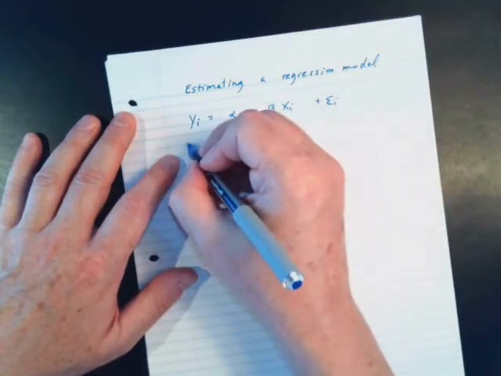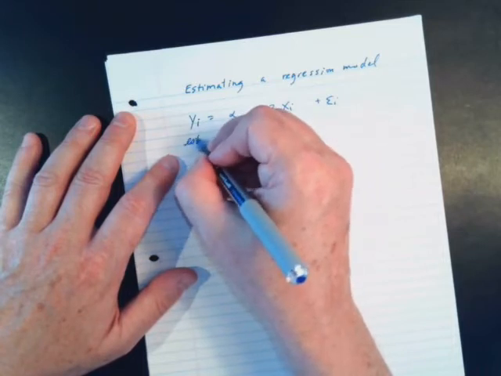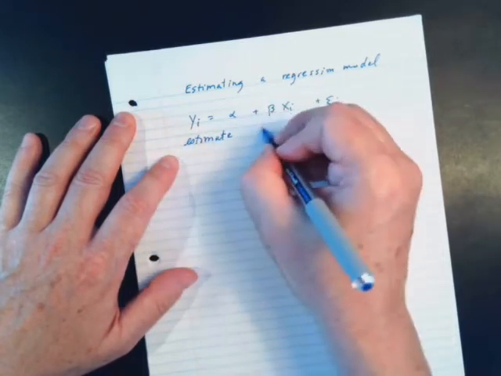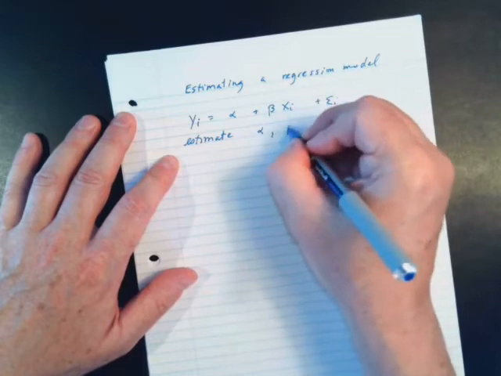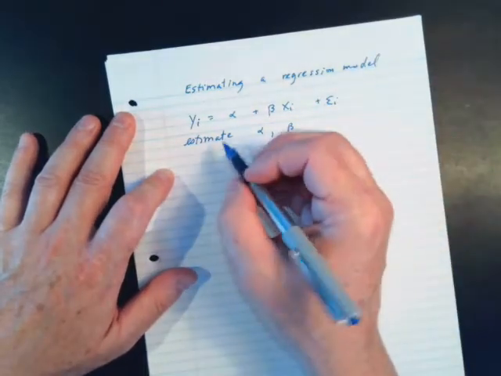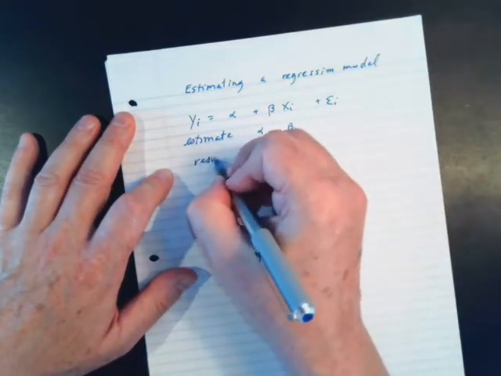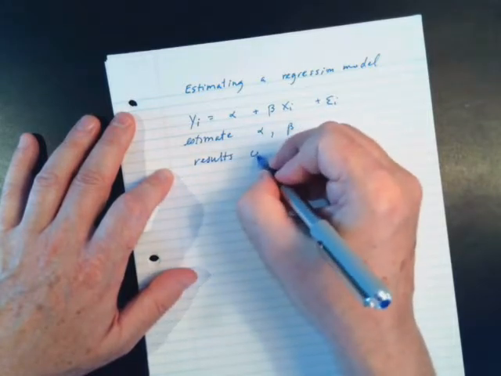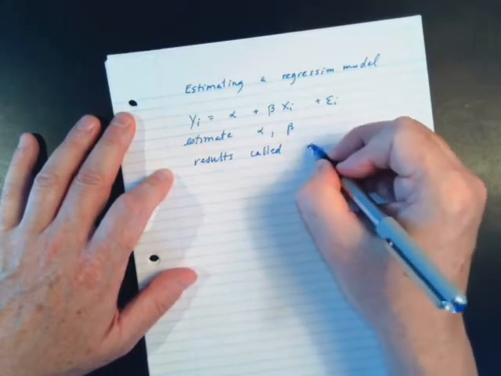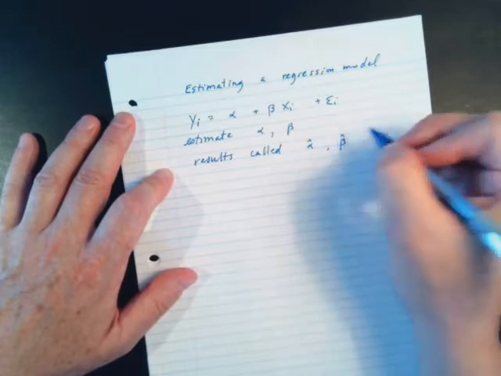What we want to do is estimate alpha and beta. And when we've done that, the results are called alpha hat and beta hat.